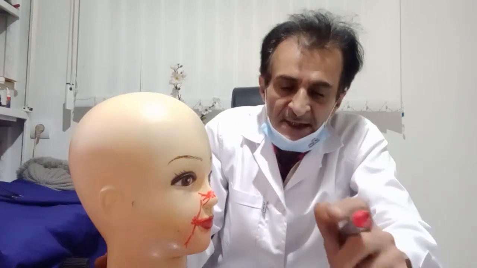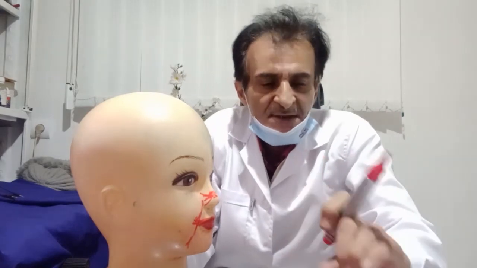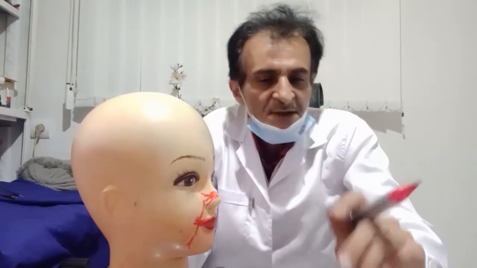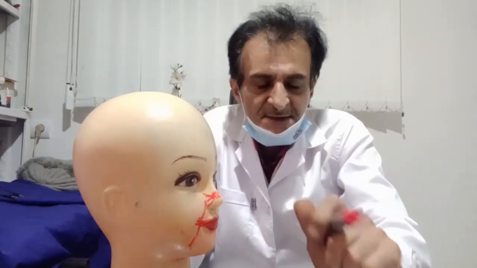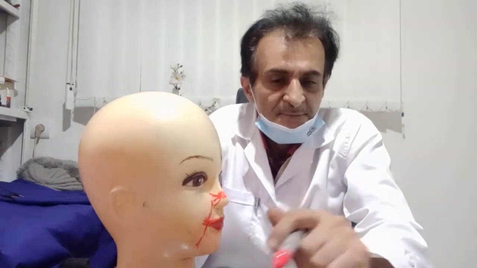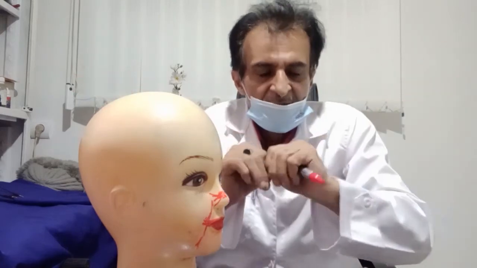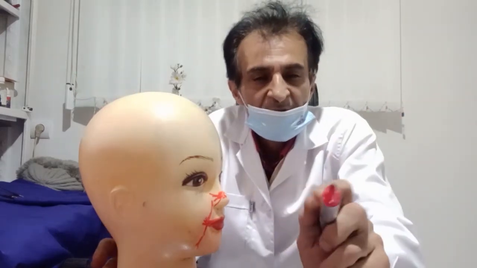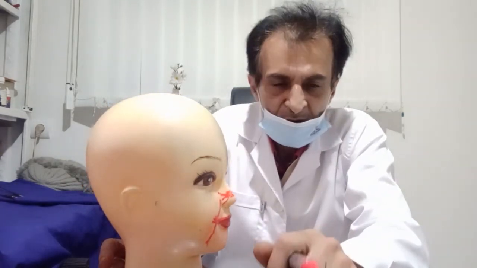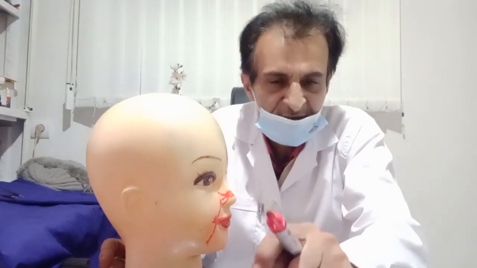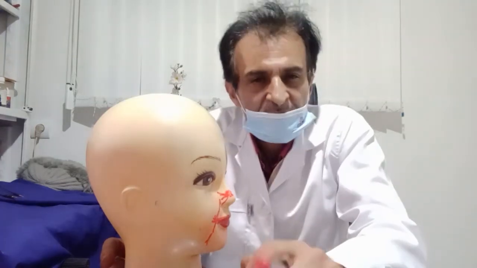But late complication may arise when some tiny particles of the fillers move in the arteries and go to the bifurcation areas, when the arteries are divided into different branches. There they will obstruct and the ischemic process will begin. So, how does the ischemic process begin and what are the signs and symptoms?